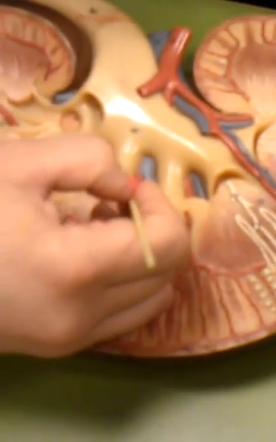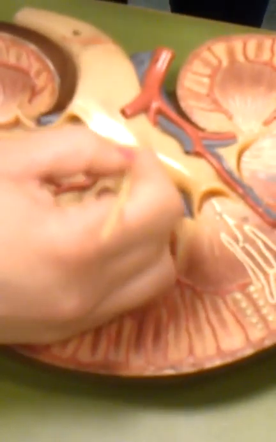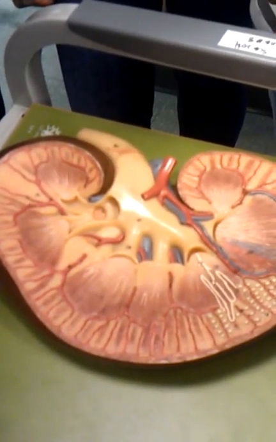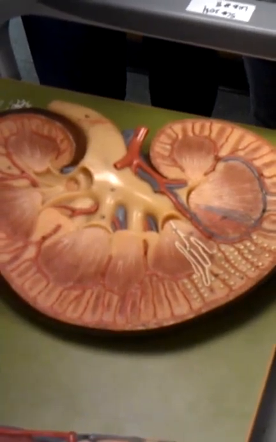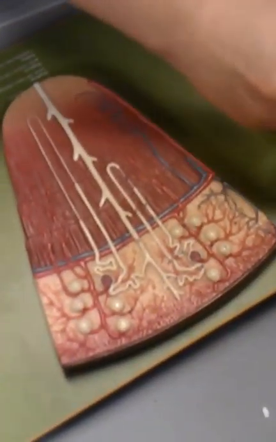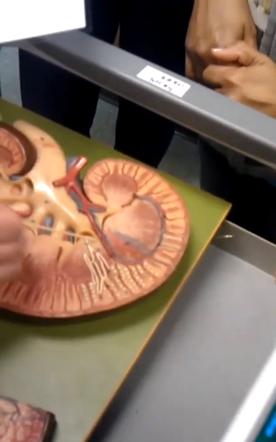Okay, from the calyx, it will then empty out into the renal pelvis, which will then empty out into the ureter. Okay, so let me just make sure I said everything from this. Okay, so that covers the kidney. Now let's go into here, the nephron. Okay, so now we're zooming. This is a zoom of, let's say, this area right here.